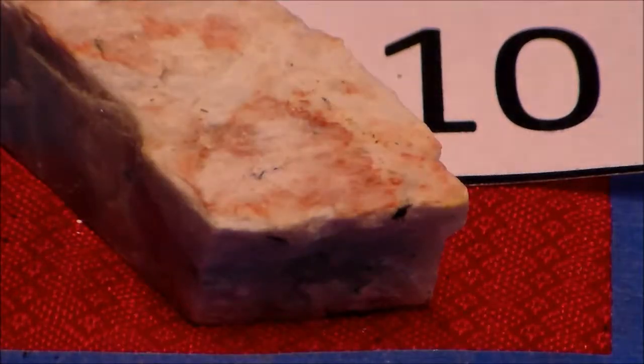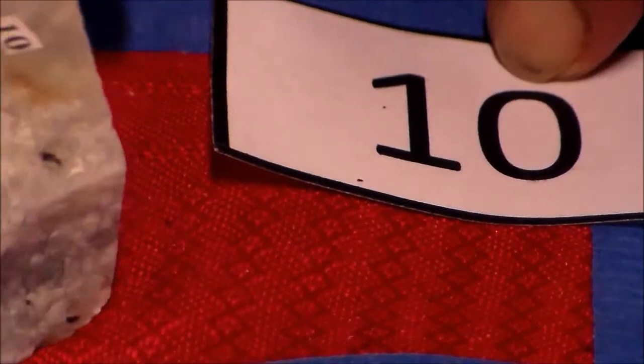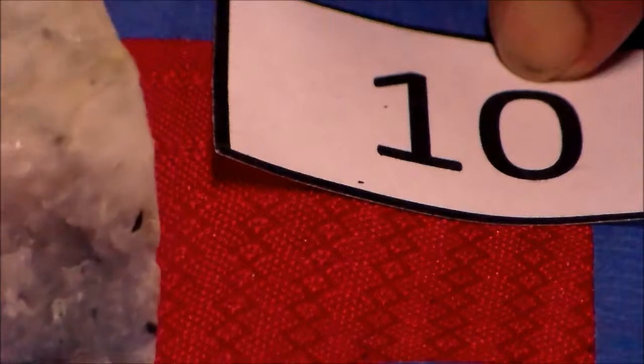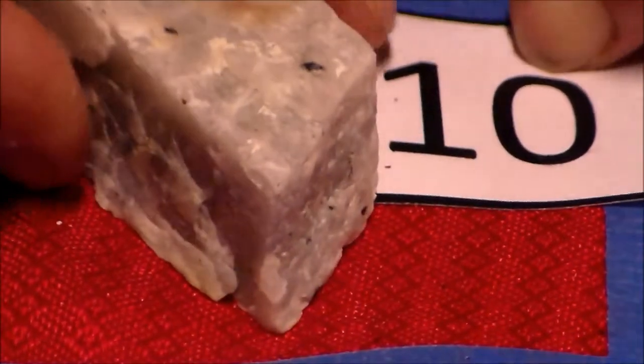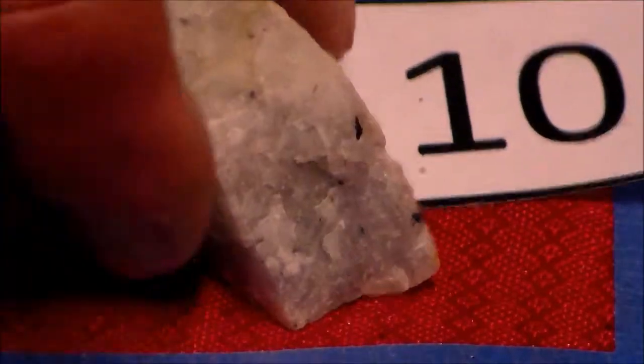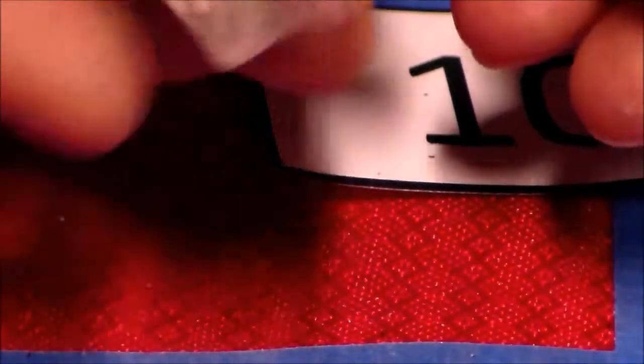So we can look at the color, right? It's kind of a grayish color, a little bit on the white side too. I'd go gray for this. You can check out specific gravity. So it's definitely not as heavy as this.